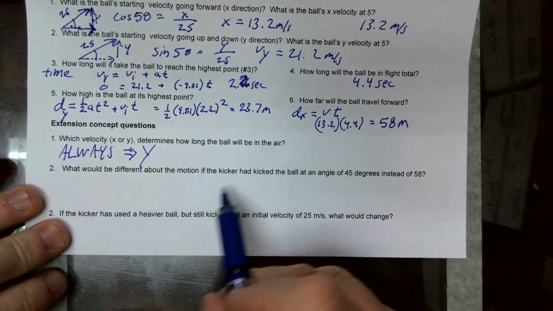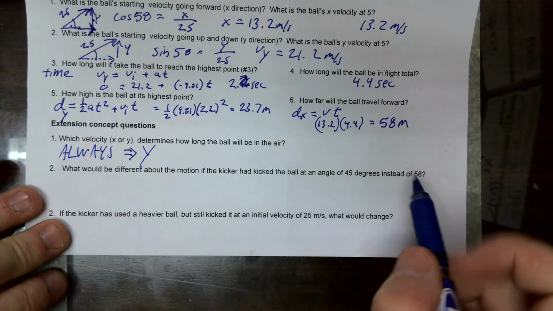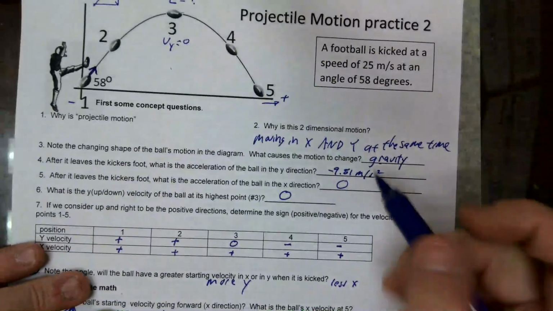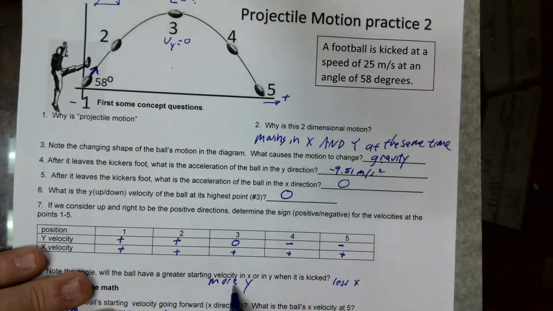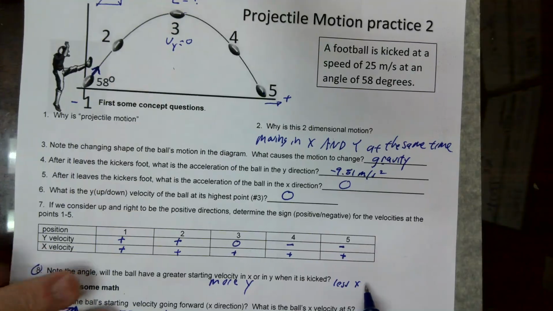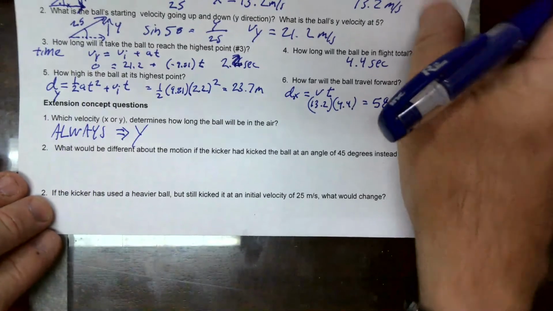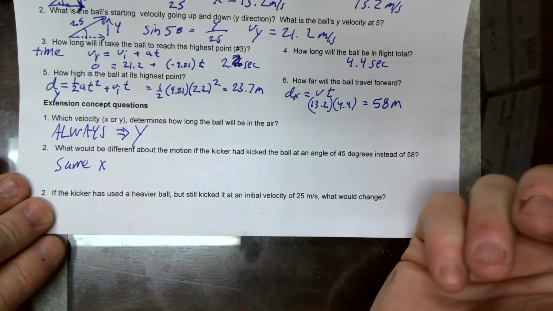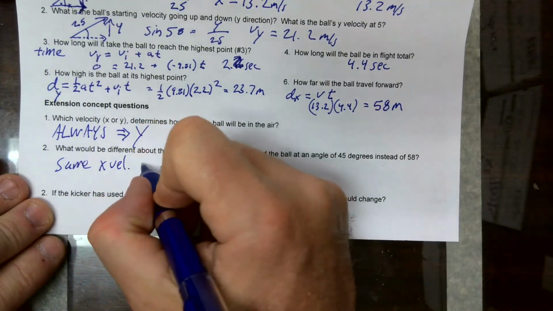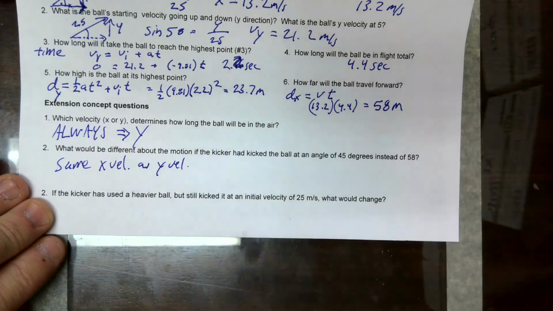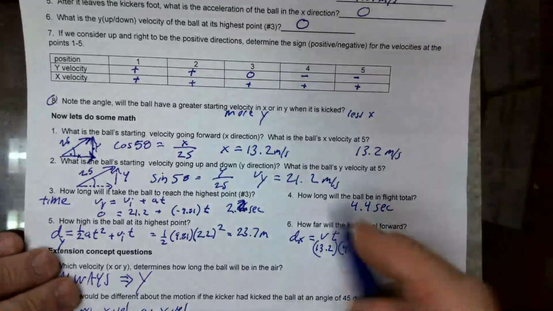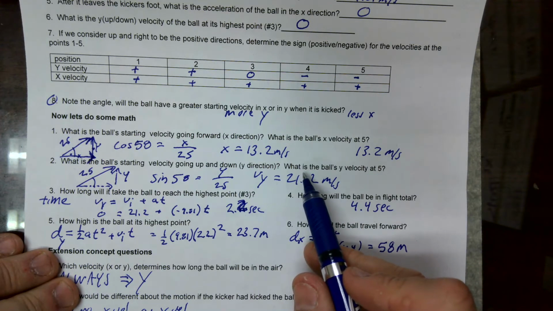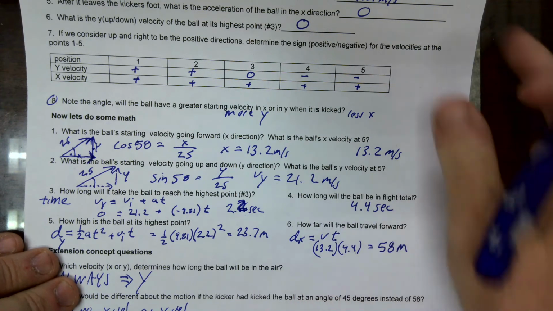What would be different about the motion if the kicker had kicked the ball at an angle of 45 instead of 58? Okay, so when he kicked it at 58, he had more y velocity and less x velocity. If he kicks it at 45, you're going to have the same x velocity as y velocity, which means the x velocity is going to go up a little bit and the y velocity is going to come down a little bit.